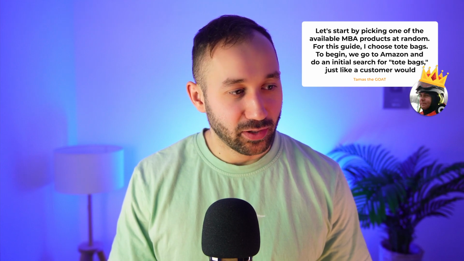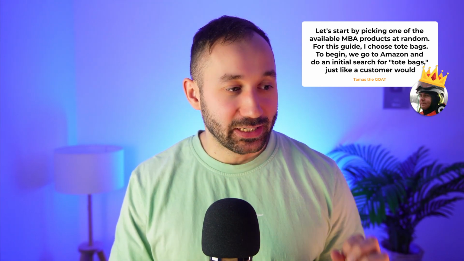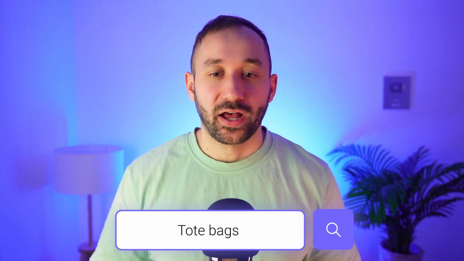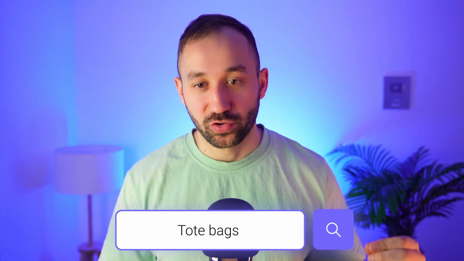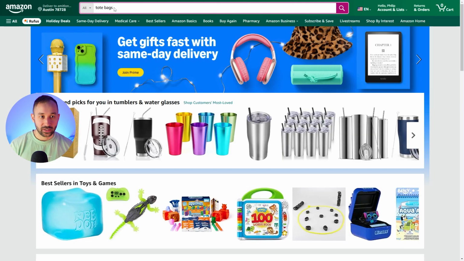So step number one to his method for research is let's start by picking one of the available MBA products at random. And for this example, he's chosen tote bags. To begin, we want to go to Amazon and do an initial search for tote bags, just like the customer would. In some cases, they might type in a specific brand or a specific style they have in mind, but a lot of customers just type in tote bags or tote bag, and he says there's hundreds and thousands of searches for that term alone, which is a good initial sign and starting off point. So let's just put tote bag right here and hit enter.